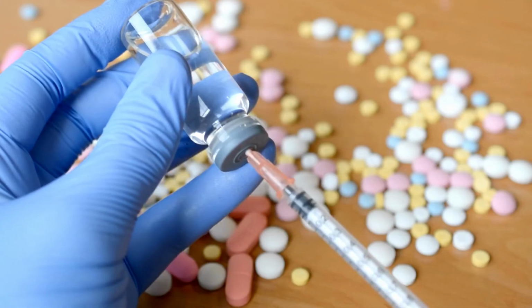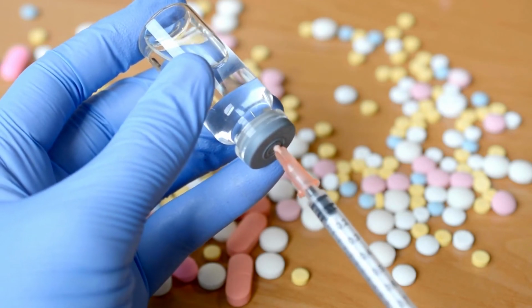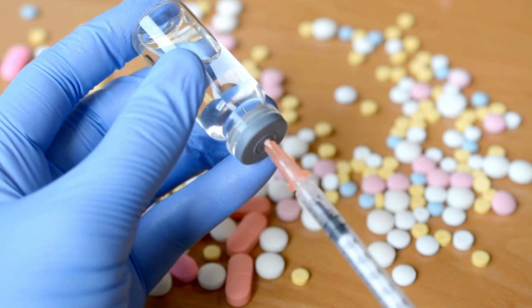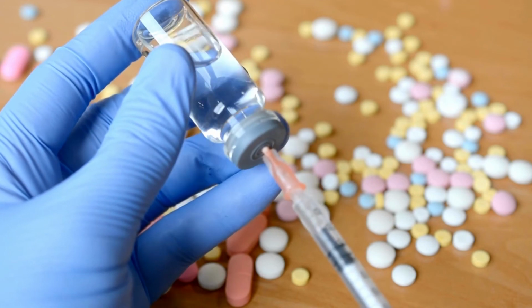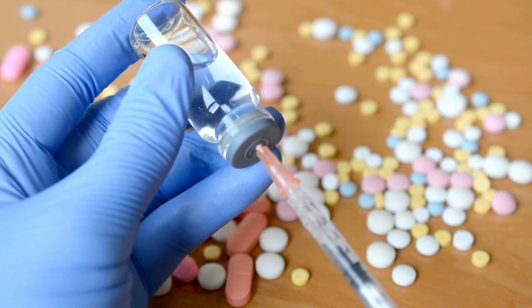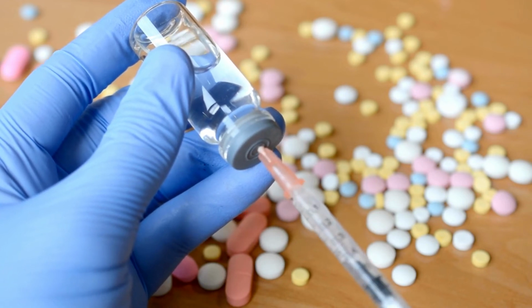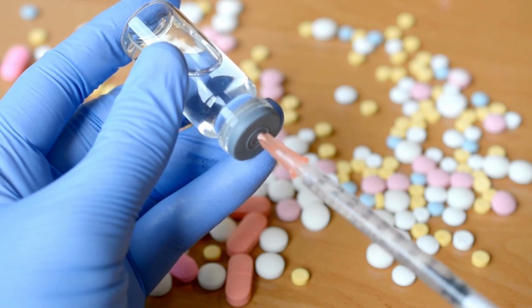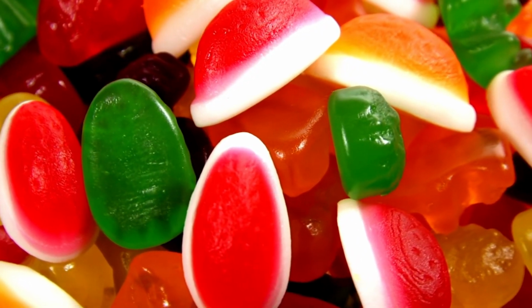Skin problems. People with diabetes are more susceptible to skin infections, such as boils and fungal infections. Additionally, the skin can become dry and cracked. Impaired wound healing. Diabetes can affect the body's ability to heal wounds, increasing the risk of infections and complications following surgery. Dental problems. Diabetes can increase the risk of dental issues, including periodontal disease, gum disease.